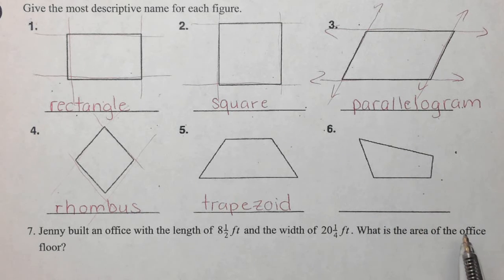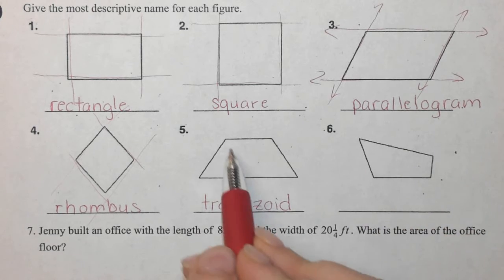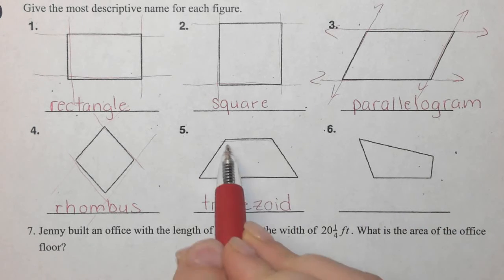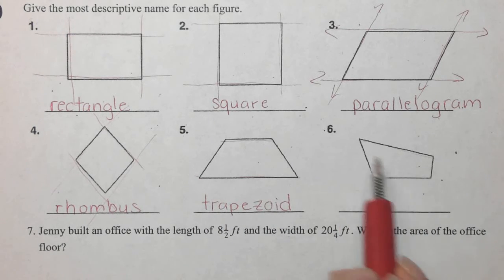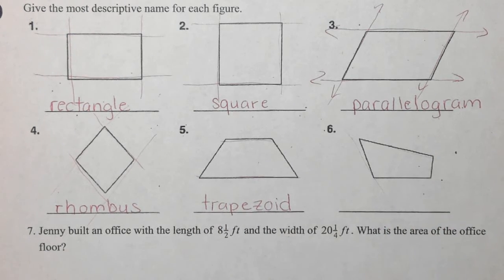It looks weird, right? It is not a trapezoid because a trapezoid has to have two sides that match. So these two sides are parallel. On a trapezoid, none of these are parallel. They're all going in different directions. Any other guesses? I'm going to come to you, Frank.